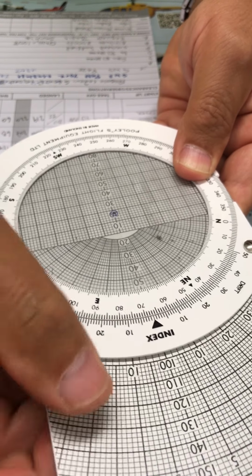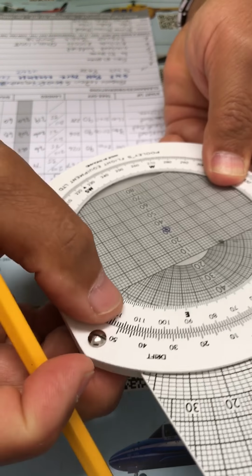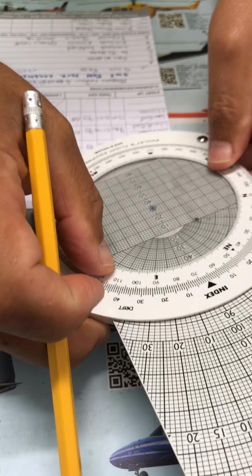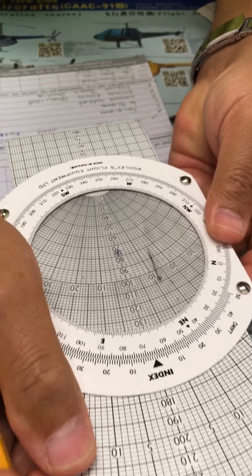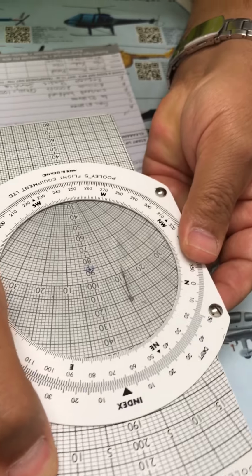We move the dot down to the vertical lines, and we will draw a vertical line down from that dot. So take your ruler and draw a vertical line down from the dot. Having drawn that, we then need to move our blue dot up to the true airspeed of the aircraft. In our case it is 90 knots, so we move it up to the 90 knots.